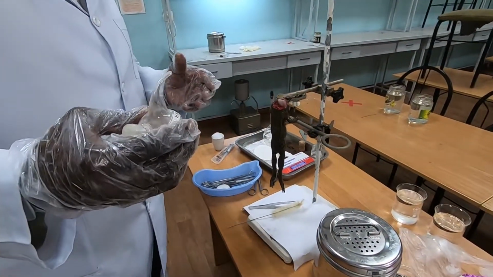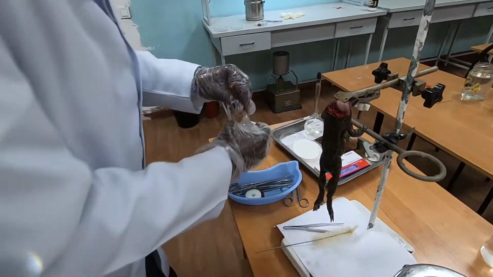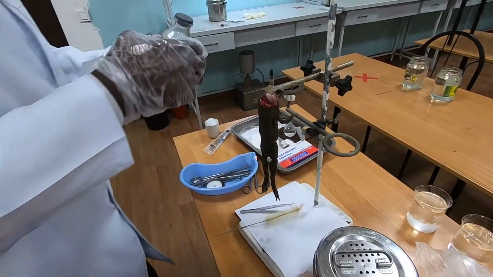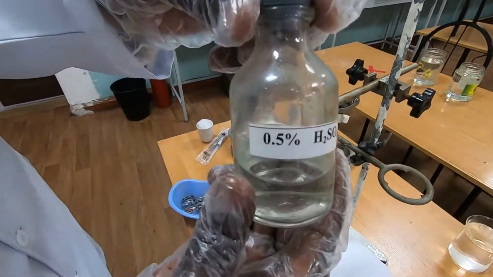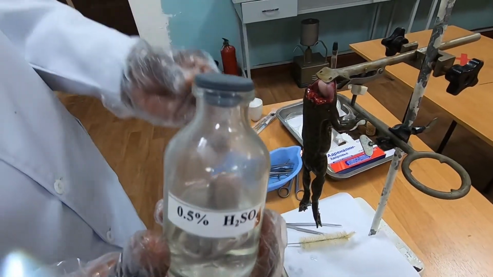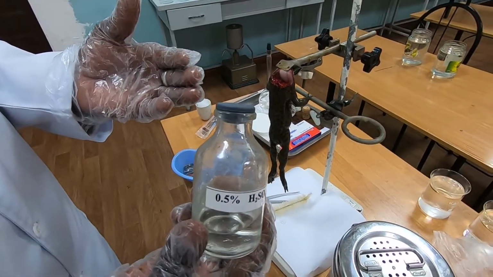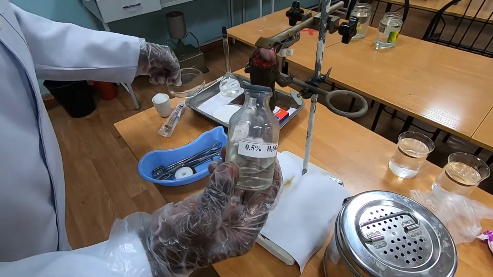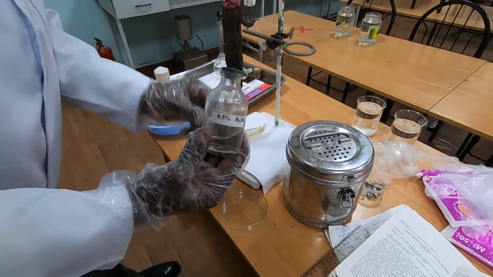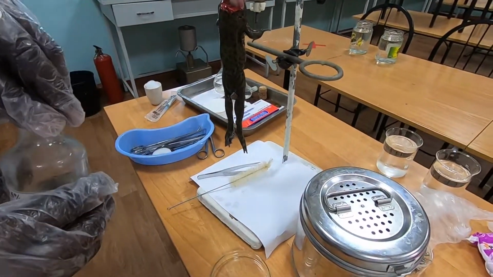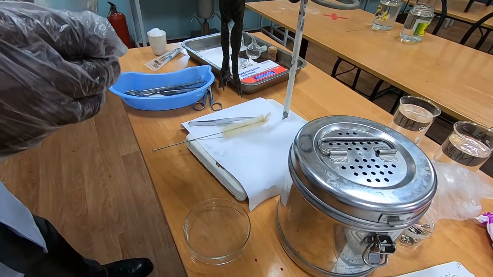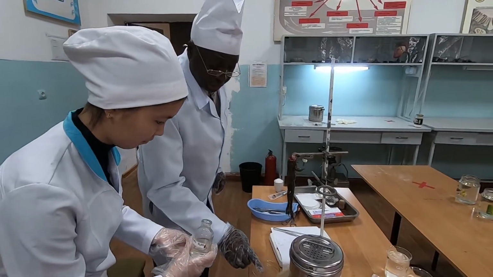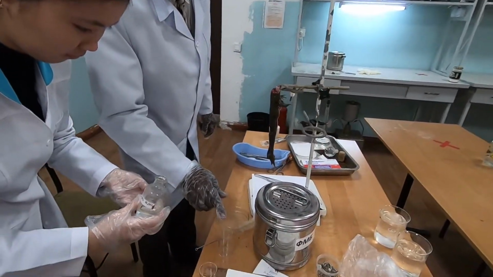Now, the next thing is we're going to use not 1%. We're going to use 0.5% sulfuric acid. All right, we'll see how the frog reacts to it. So dear students, we're going to pour in a little bit of 0.5% sulfuric acid.